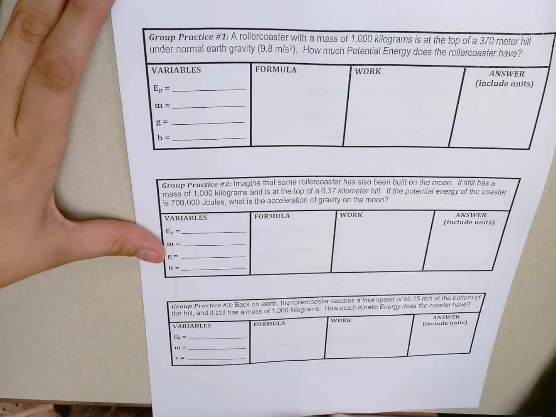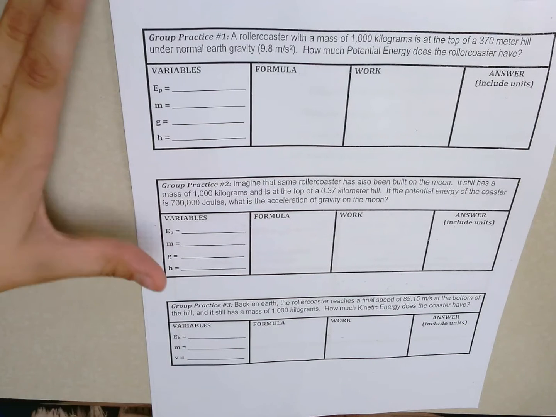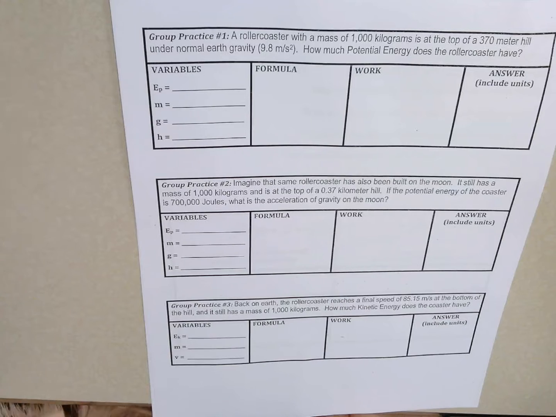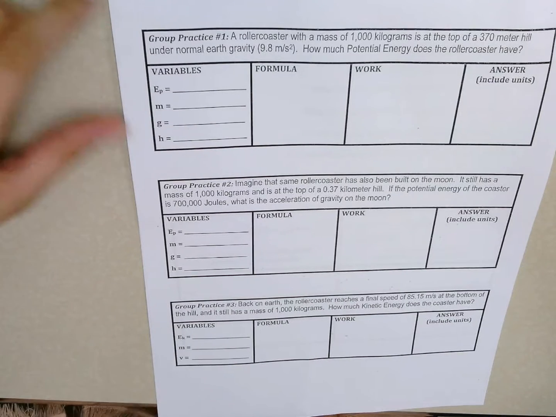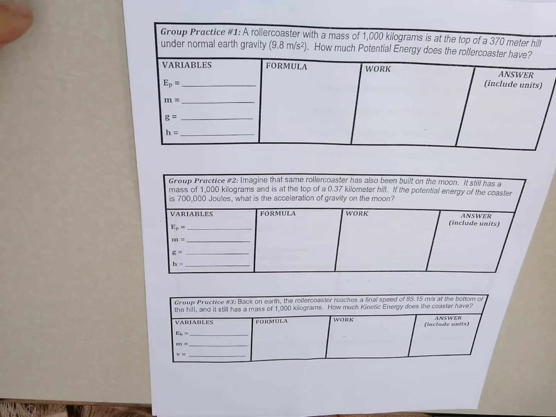Alright guys, so I wanted to record me doing some of these group practice and also individual problems. So if you were stuck, you could go ahead and watch these, and then if you are still confused, you're more than welcome to come in and I'm happy to help. Okay? So we are using the equations for potential energy and also kinetic energy in all of these problems.